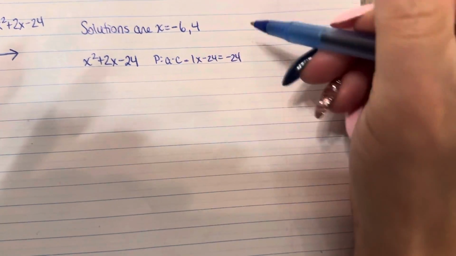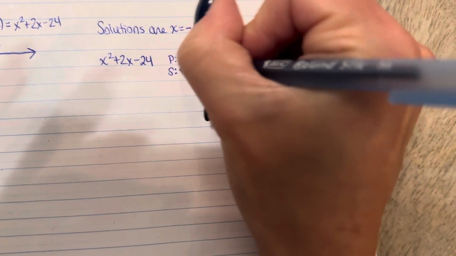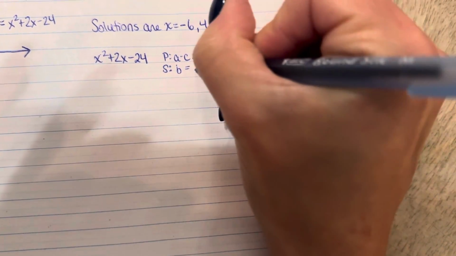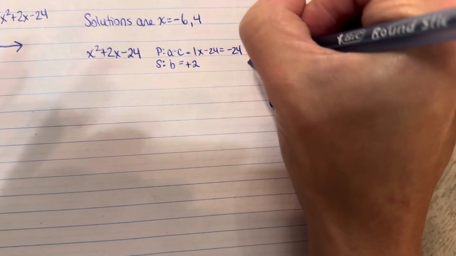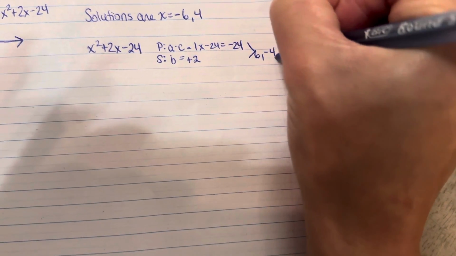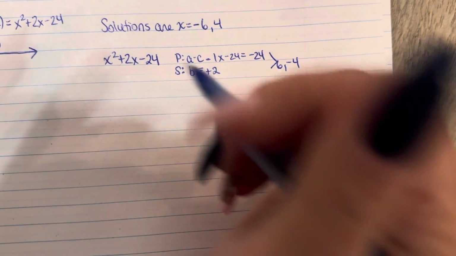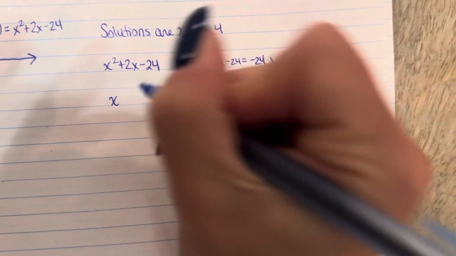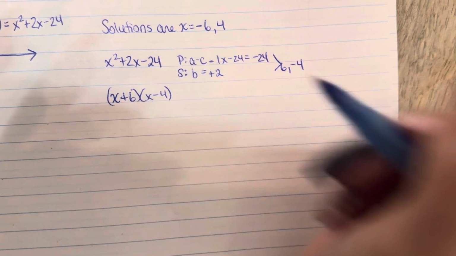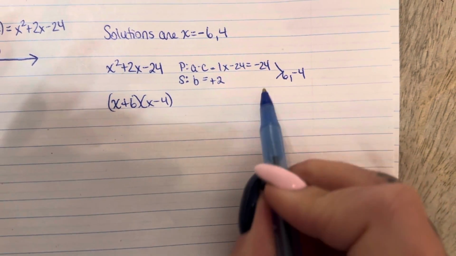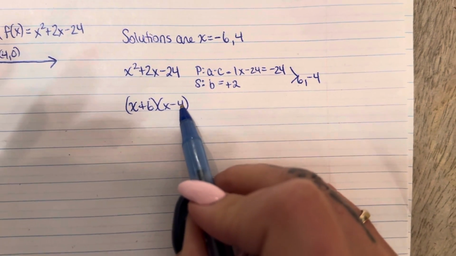So we need 2 factors of -24 that will add to give us a sum of b, which is +2. Now those two numbers are 6 and -4. So let's rewrite this in factored form. We would have x plus 6 times x minus 4. We've taken these two numbers and plunked them in beside x in each of our factors.